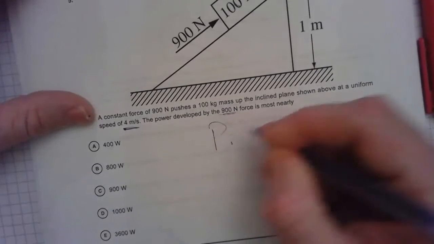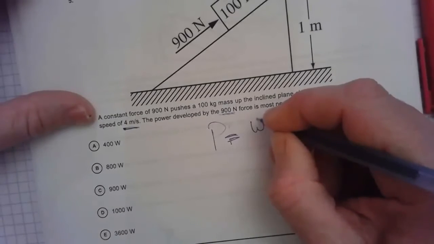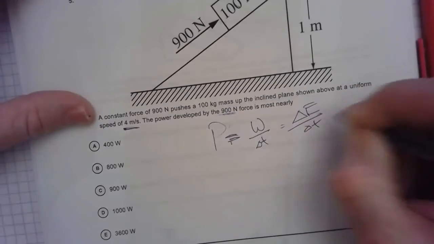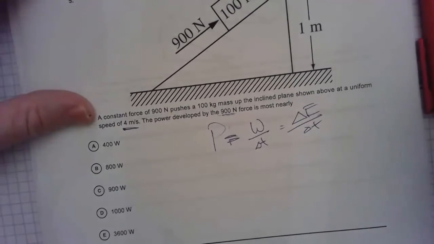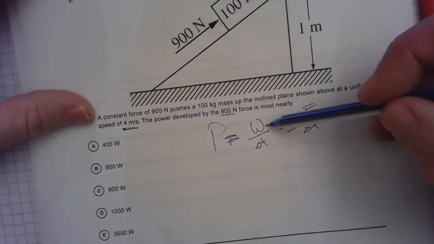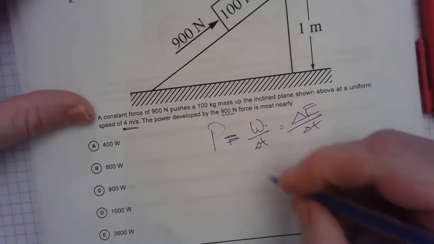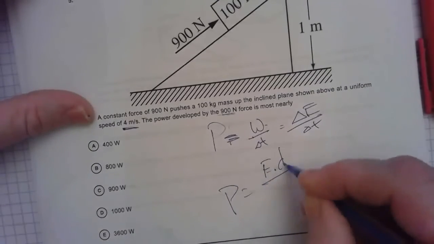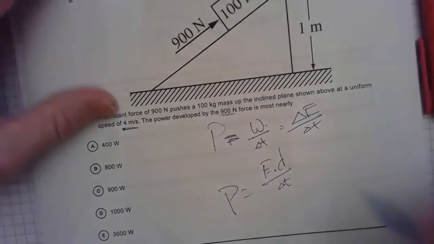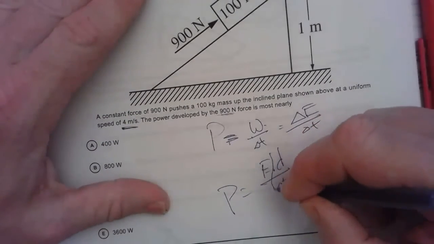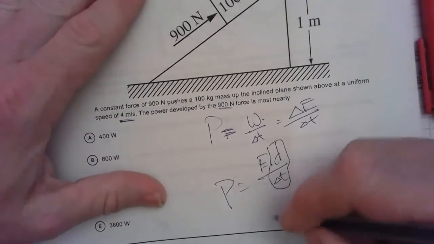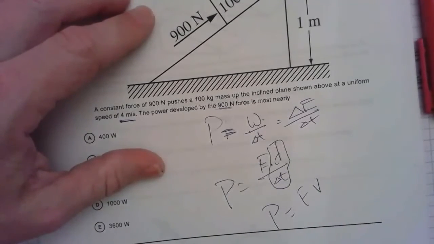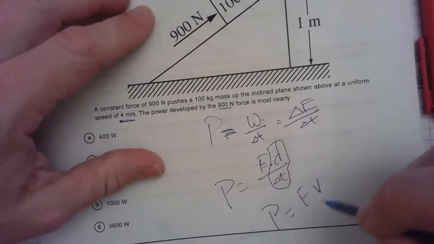Okay, so power is work done divided by change in time, or sometimes change in energy divided by change in time, but either one will work. In this case, I think we'll go with work done. So work is force times distance, correct? So really, power is force times distance divided by time. And then we're going to get a little creative. We're going to say, well, wait a second, what's distance divided by time? That would be velocity, wouldn't it?